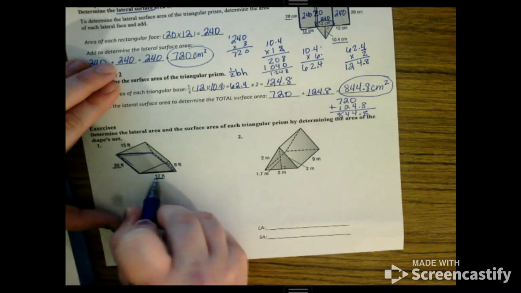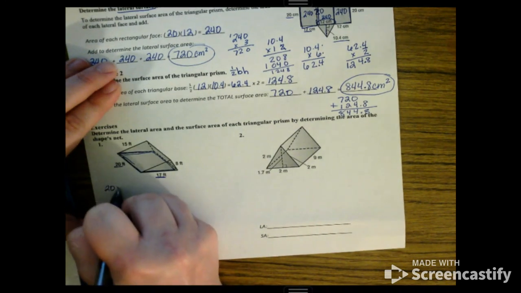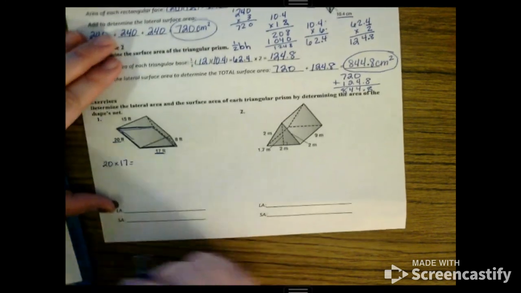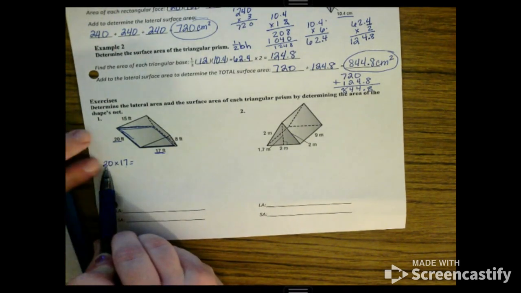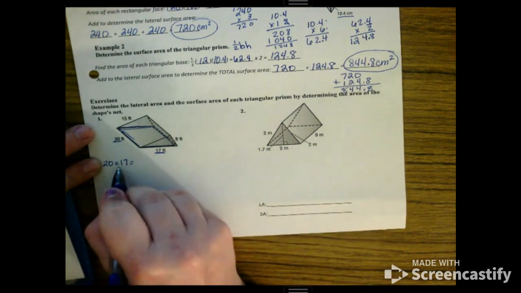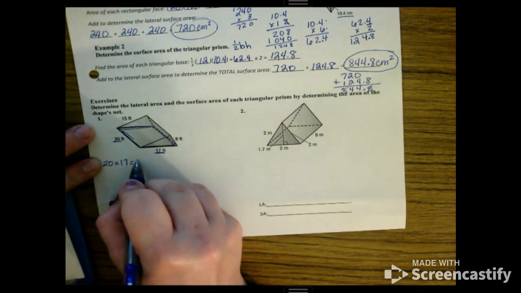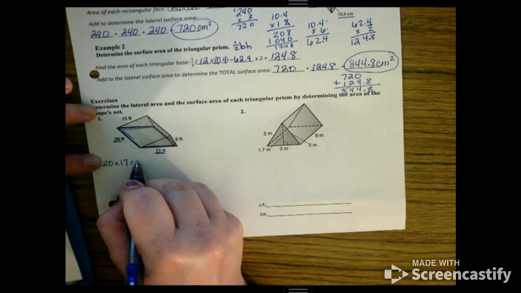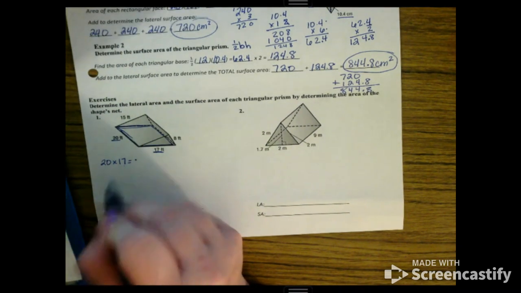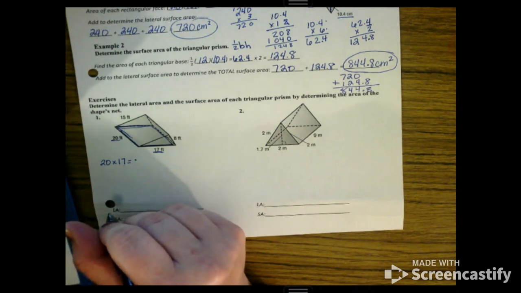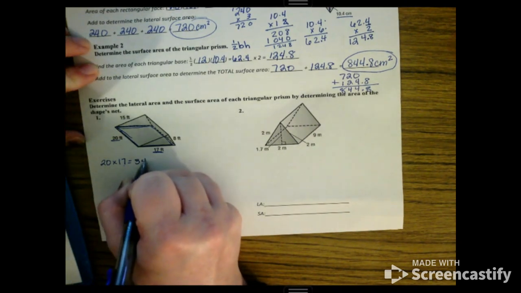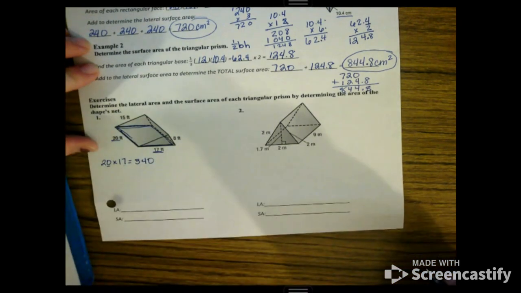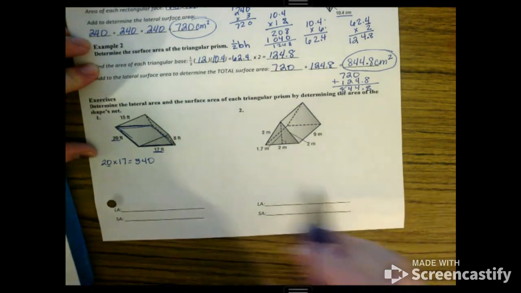20 and 17. Okay, remember when we have a 0, we can ignore it when we multiply? So I can do 17 times 2. Okay, so 17 times 2 is what? I got 340. Okay, so 17 times 2 is 34, and then we add our 0. Okay, so that's one side.